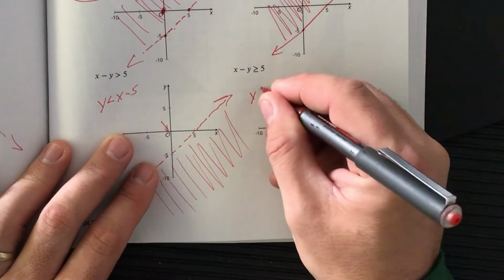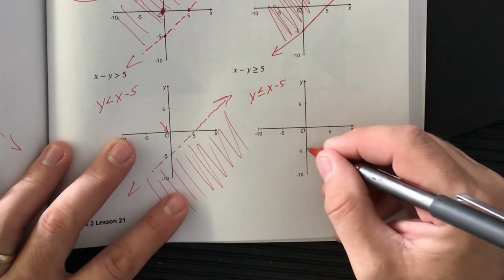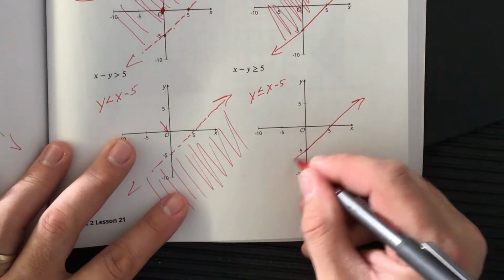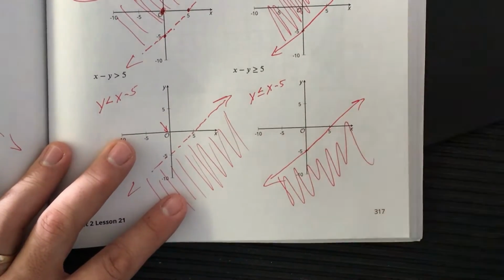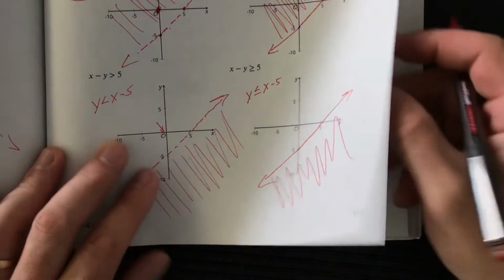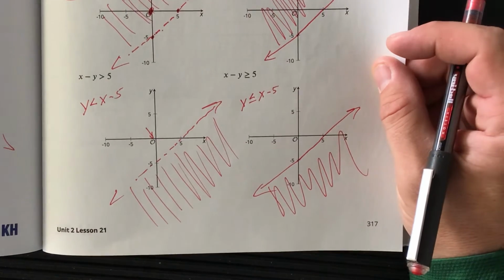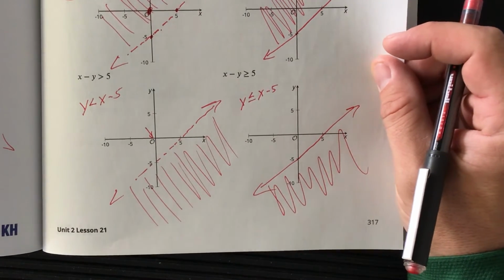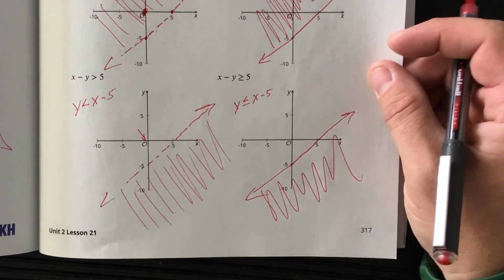This one, same thing. Solid line, shade below. So you can always check and see where that origin is to see if you shaded correctly. It does not take long to check.